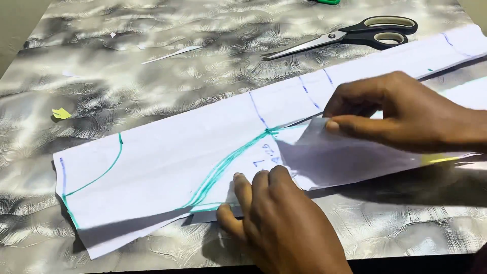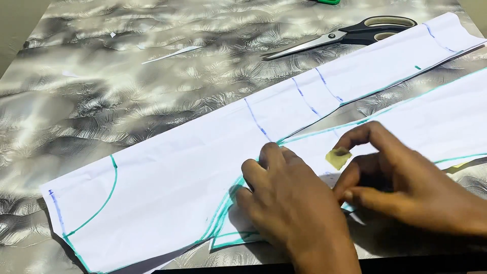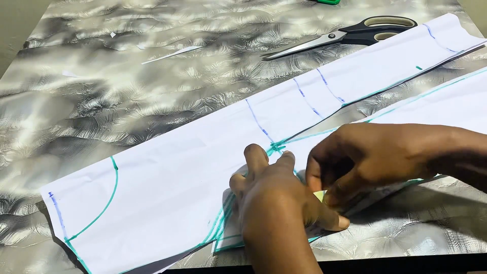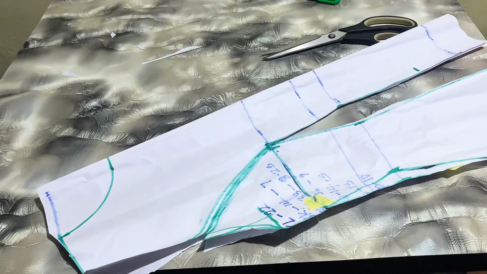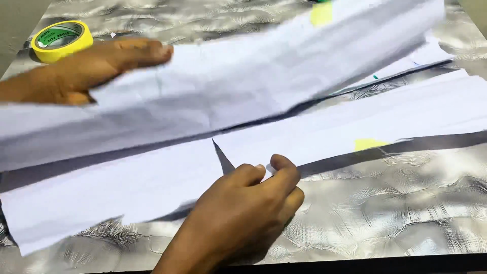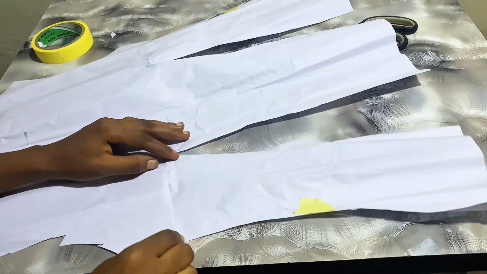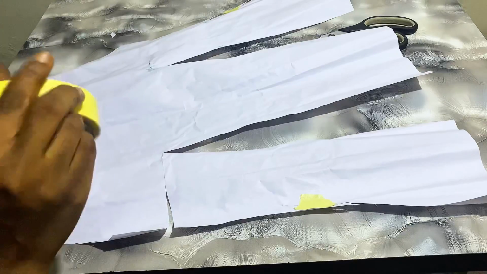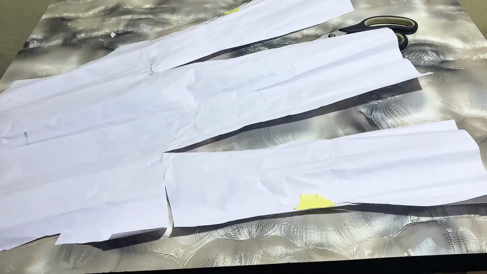So after cutting it out, we are going to close up our bust darts. Let's close it up. Use your paper tape and close it up. Let's do the same thing to the other side. Make sure whatever you are doing to this side, you are doing to the other side too.